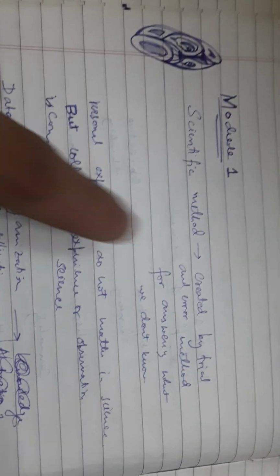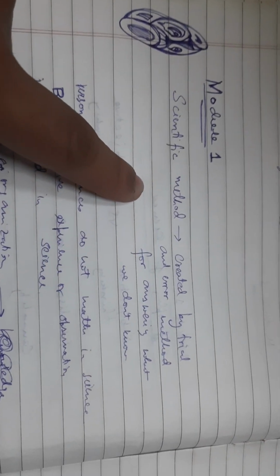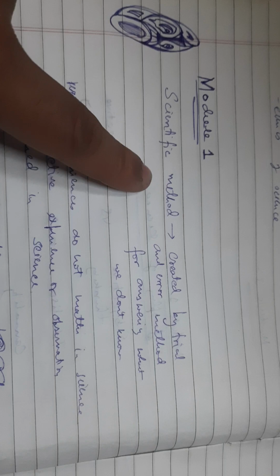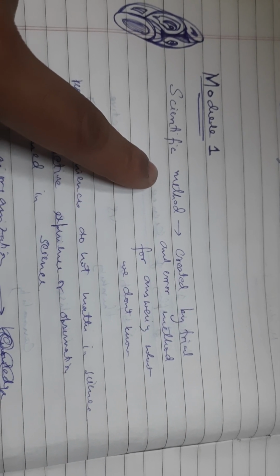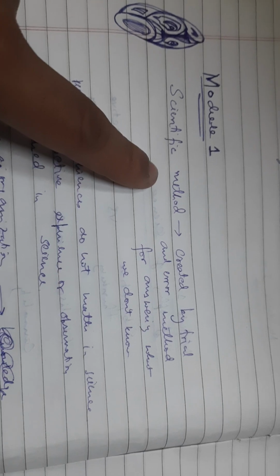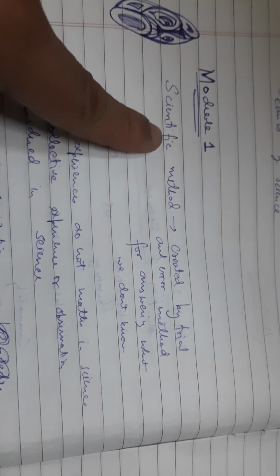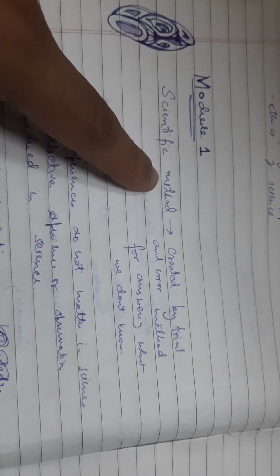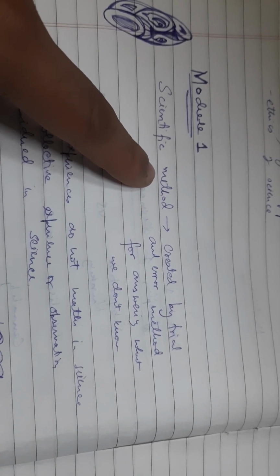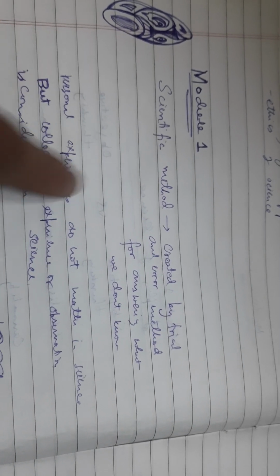So here in module 1, he talked about the scientific method. It is a method that is actually created by trial and error for answering what we don't know about the universe. So this scientific method has actually been formulated or made up by a trial and error process.